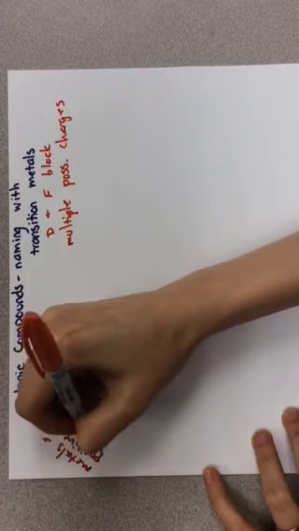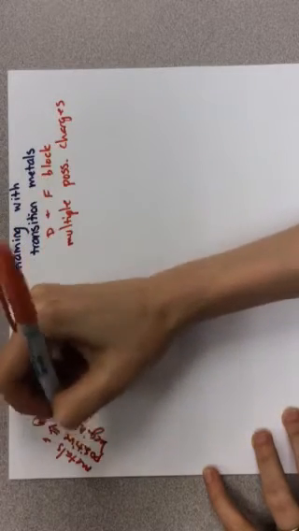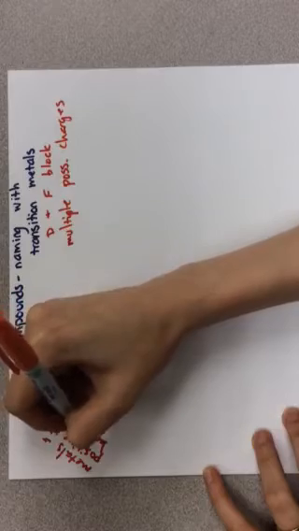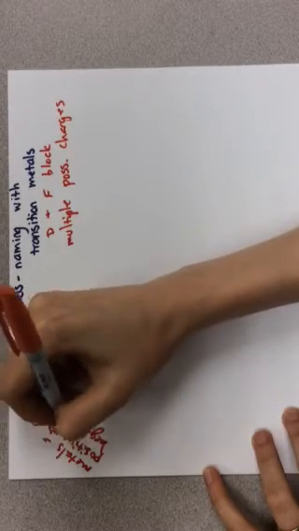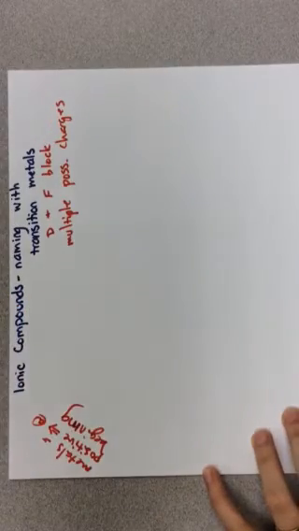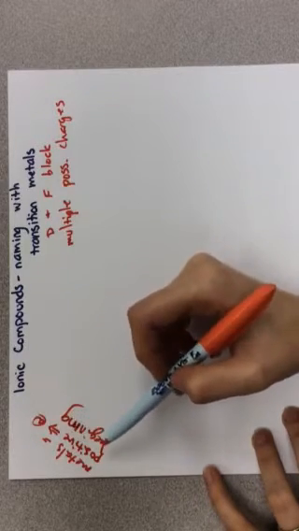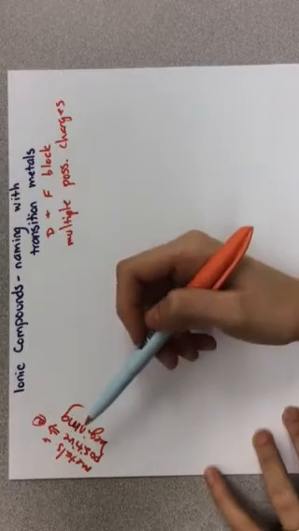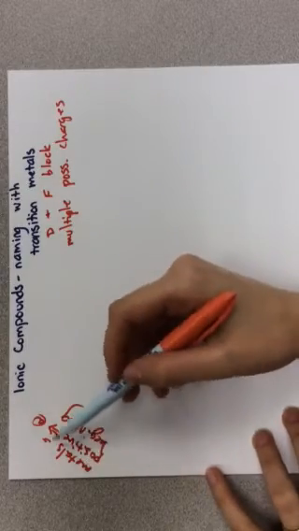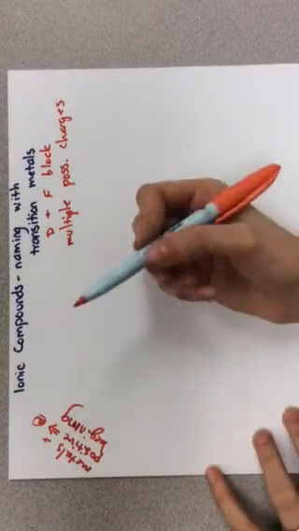They are cations. I'm forgetting how to spell beginning. Okay. At the beginning. And so cations are always at the beginning of an ionic compound. And when you have a metal, that metal is always going to come first.